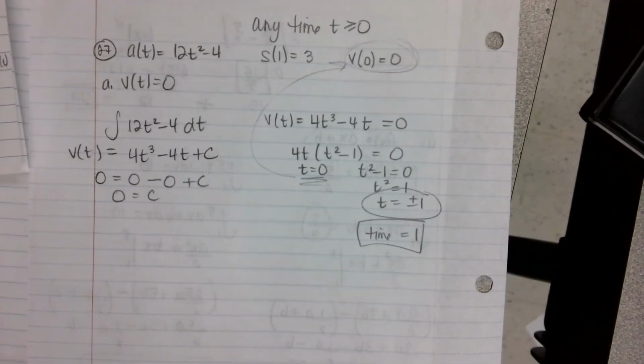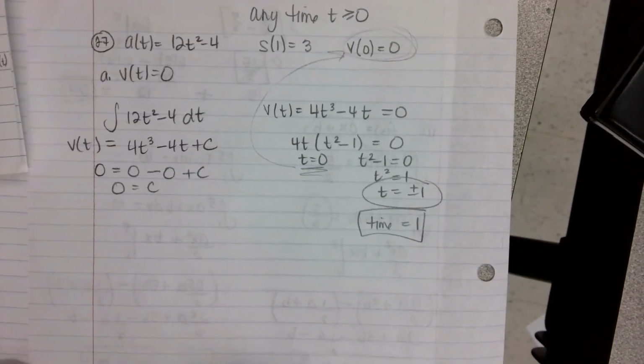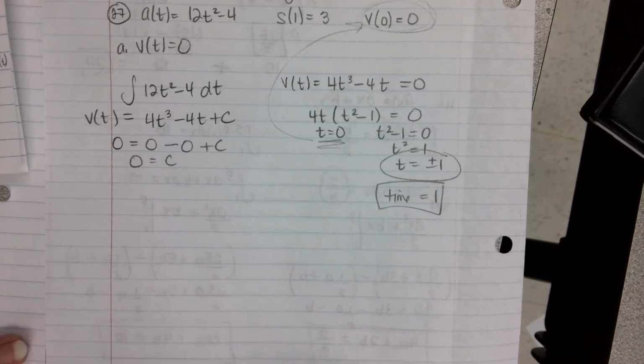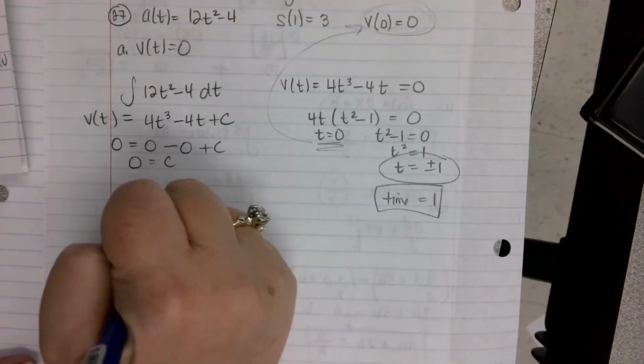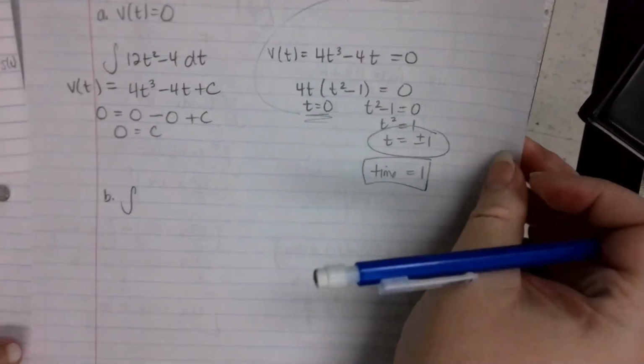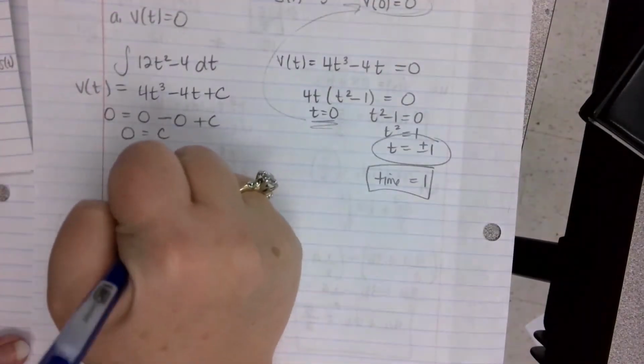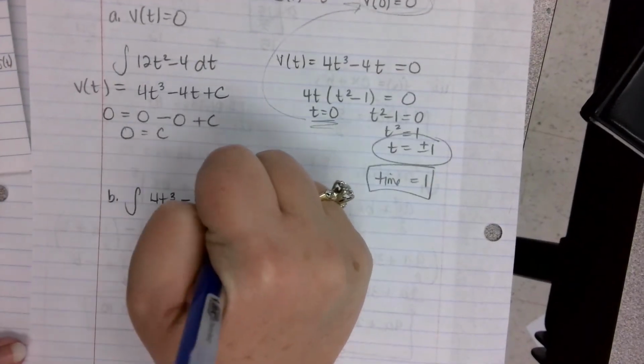Okay? All right, part B. Write an expression for the position of the particle. All right, so part B, position. Well, you're going to integrate velocity. Velocity is 4t cubed minus 4t.